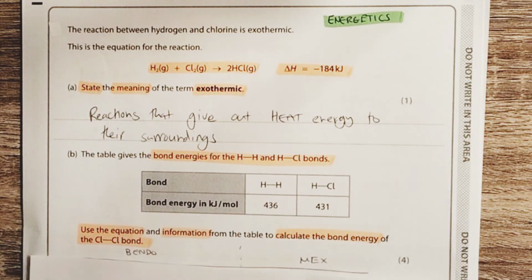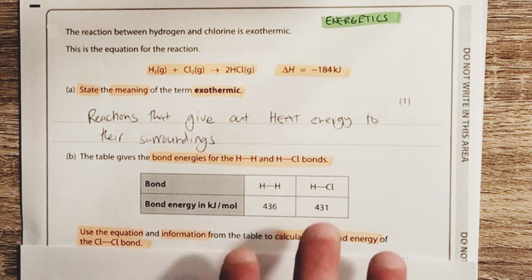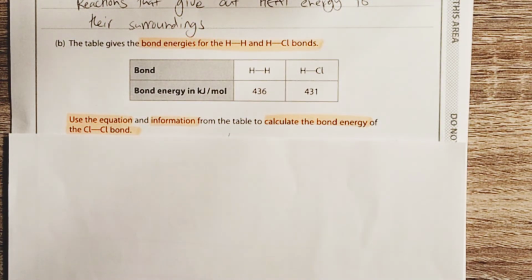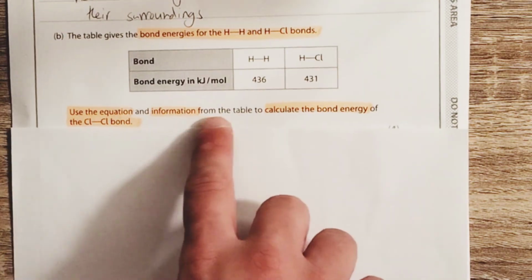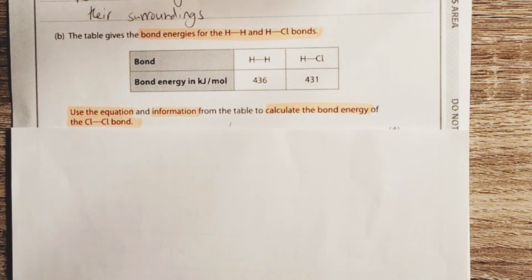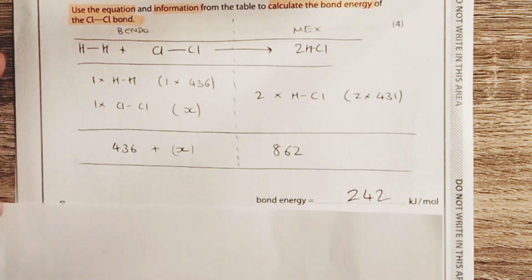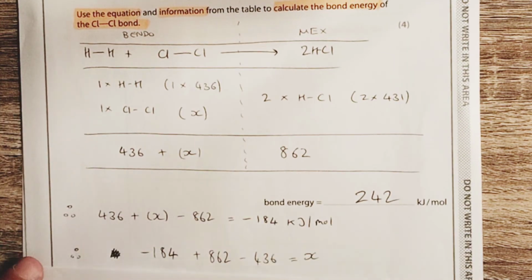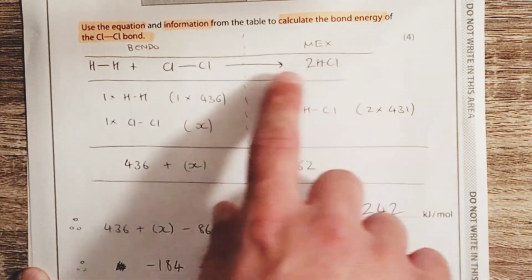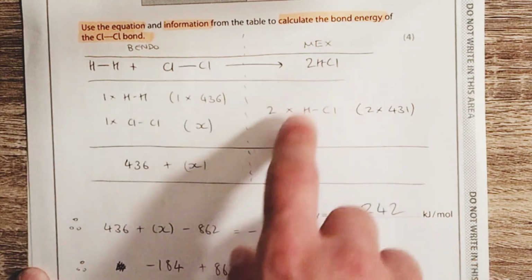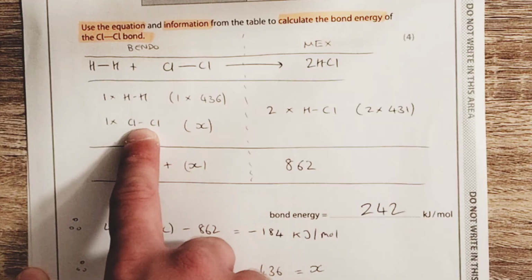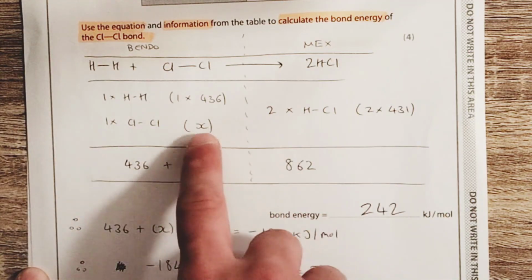We're then given some data. These are mean or average bond enthalpies. The table gives you the bond energies for hydrogen-hydrogen and hydrogen-chlorine bonds. Use the equation and information in the table to calculate the energy of the missing chlorine Cl-Cl bond. What I've done is I've drawn out my standard approach to a mean bond enthalpy calculation, which is like a table. Breaking bonds endothermic, making bonds exothermic, and I've written out the equation again with the displayed formulae. We have 1 times H-H bond being broken and 1 times Cl-Cl bond written as X, so we don't know what it is, being broken.